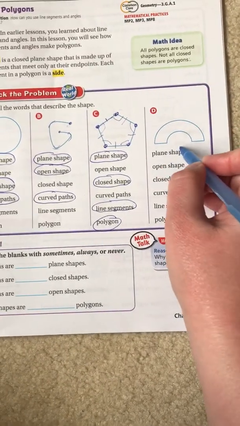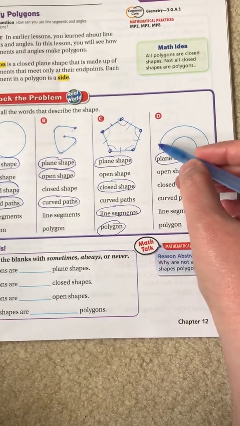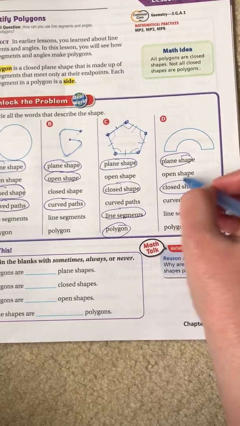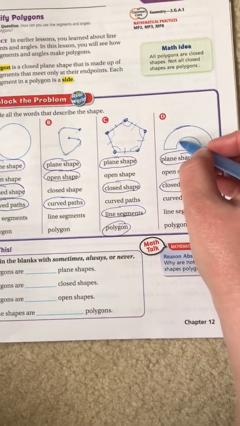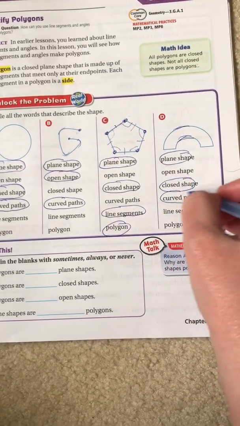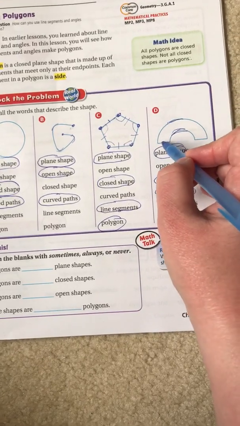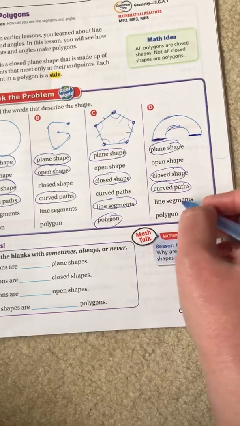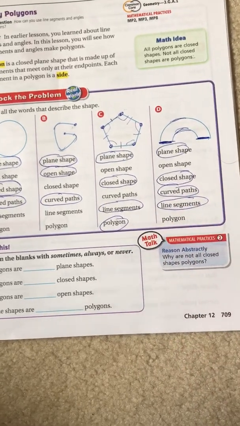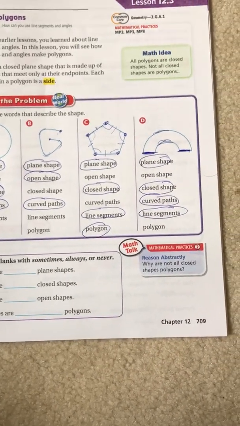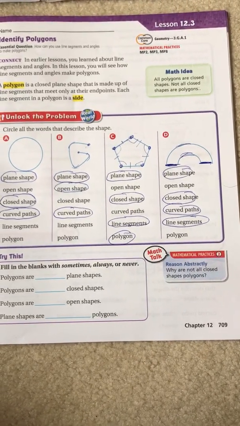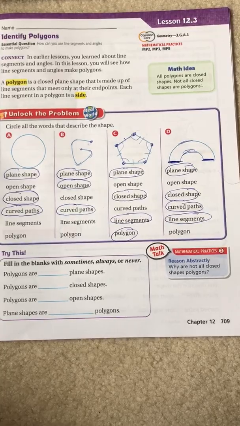This is a plane shape. It's flat. It is not open. You can see that it starts and stops at the same point, so that means it's closed. It has curved paths here. Okay, it does have some line segments. So here's a line segment. Here's a line segment. Okay, it is not a polygon though, because remember, a polygon is made up of line segments. It doesn't have the curved paths. Okay, so let's fill in the bottom here.